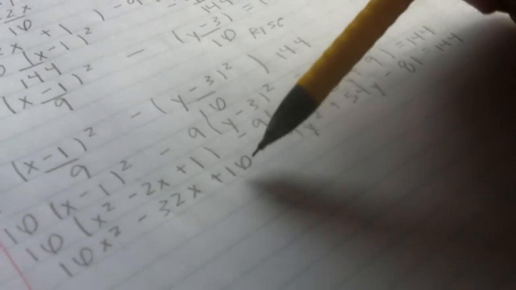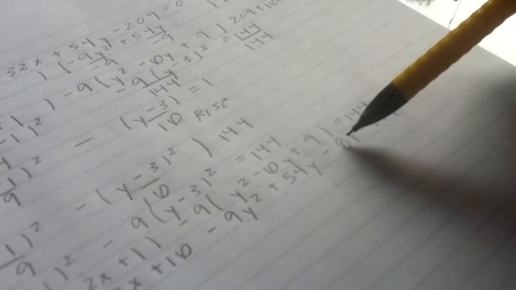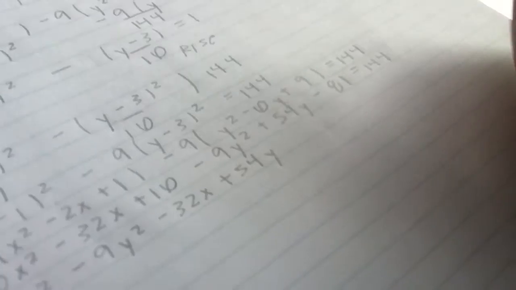Okay, so now we're going to put these in order, and while doing that, we're going to add the 16 and the -81. So let's do that. 16 x squared minus 9y squared minus 32x plus 54y. Adding the 16 and the -81, we got -65 equals 144.